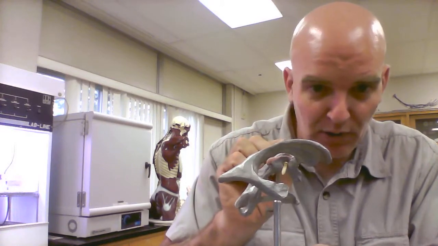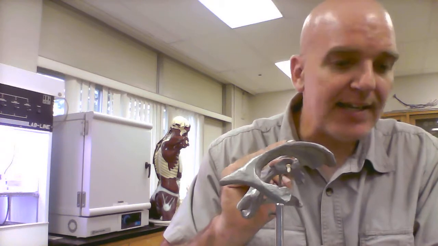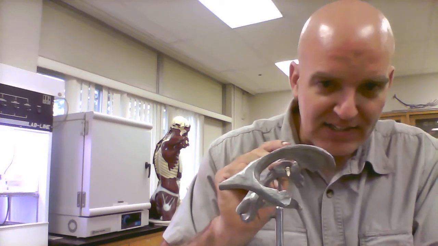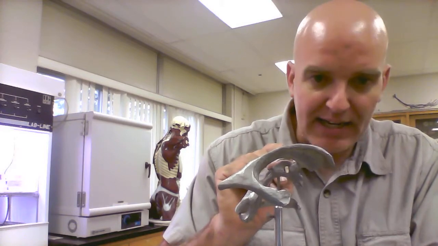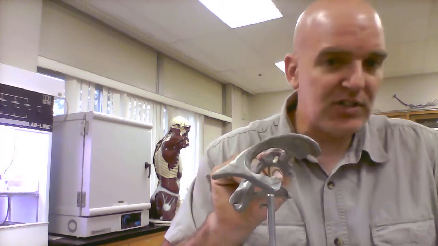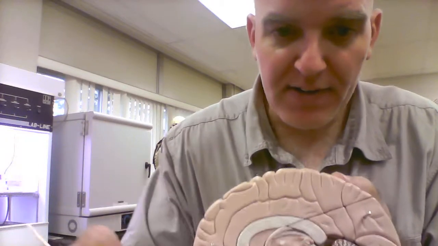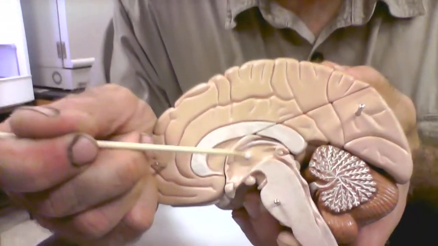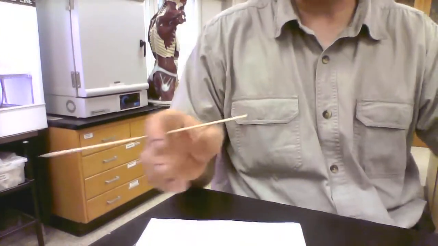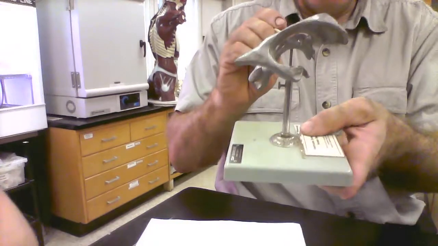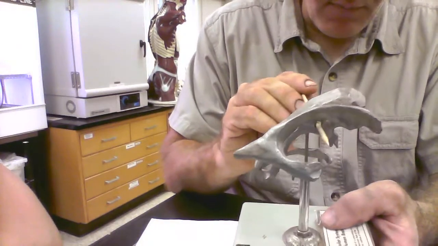Because I have a stick going through a hole. Remember, this whole model is a model of a hole. The answer is that hole doesn't exist. What runs where that stick is is the interthalamic adhesion, which you already learned, and it runs through the third ventricle. So that's a good landmark to orient yourself.